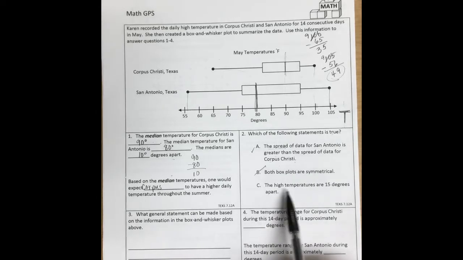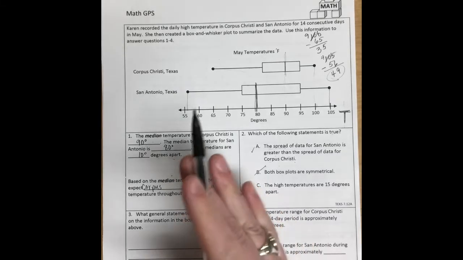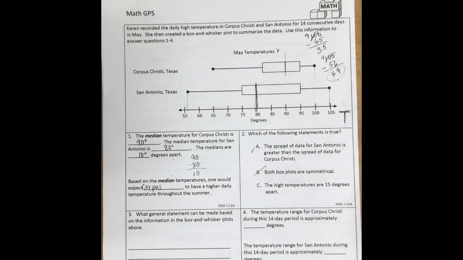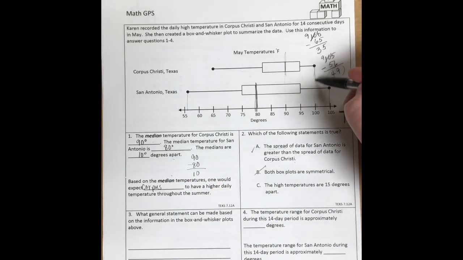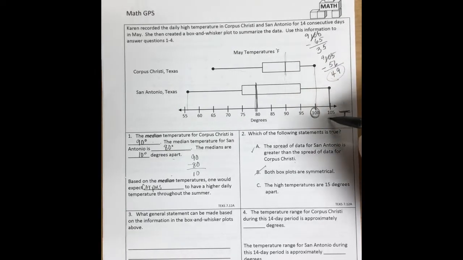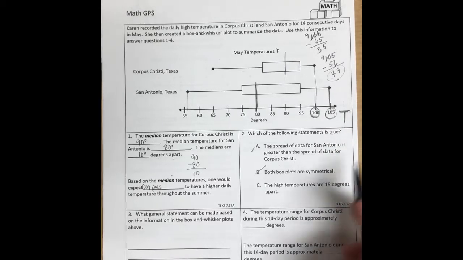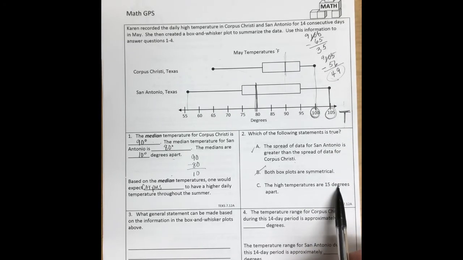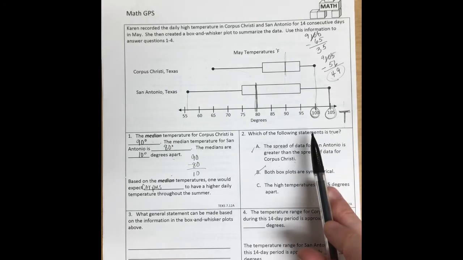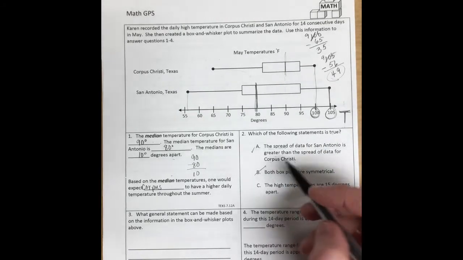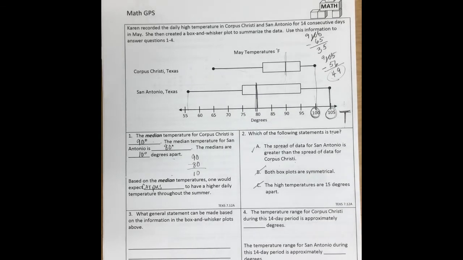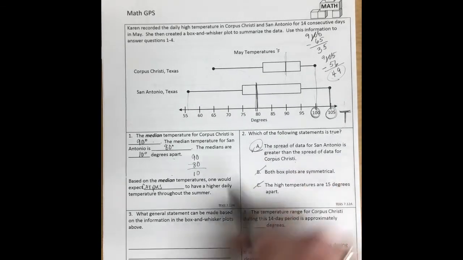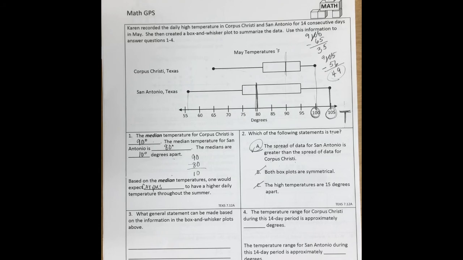It says the high temperatures are 15 degrees apart. Okay, well, that means we have to look at our upper extreme. Our upper extreme for Corpus is 100 degrees. Our upper extreme for San Antonio is 105. Is that 15 degrees apart? No, 105 minus 100 is only 5 degrees apart. So which of the following statements is true? Only one. The spread of the data for San Antonio is greater than the spread of the data for Corpus.